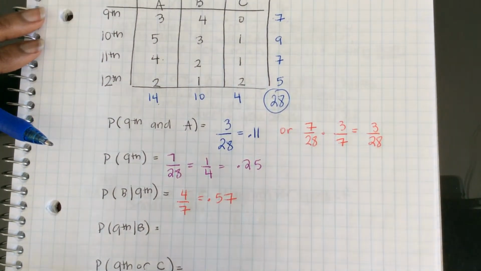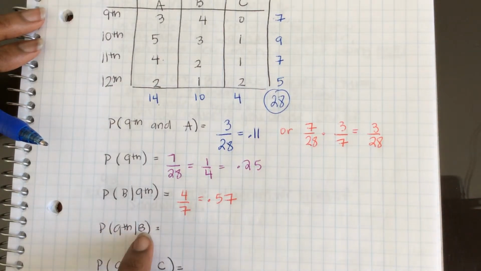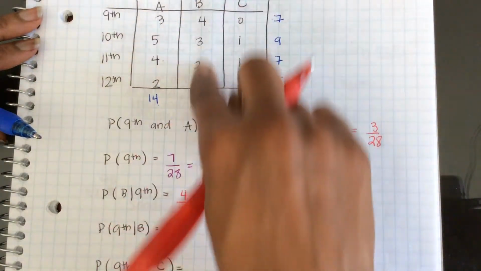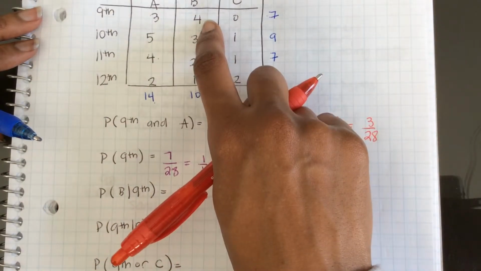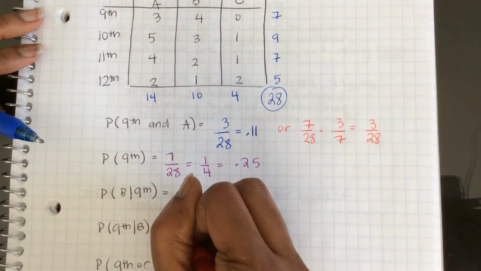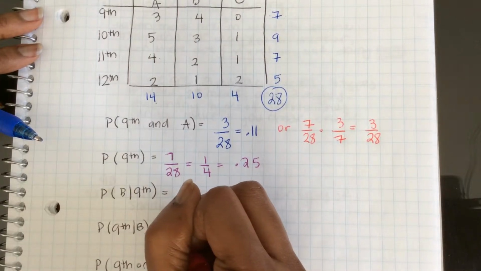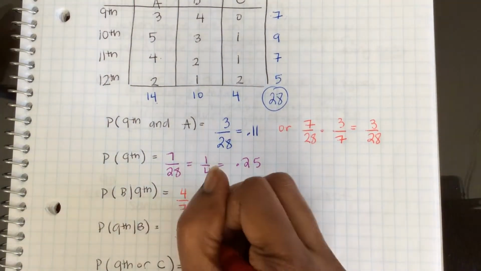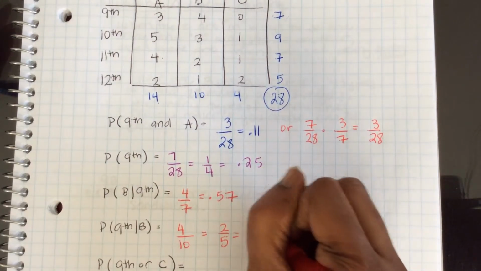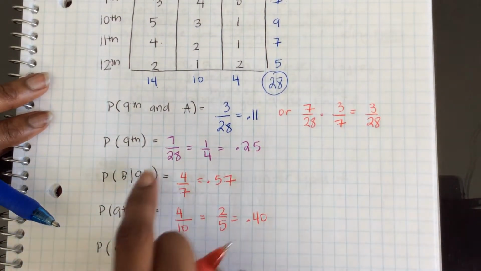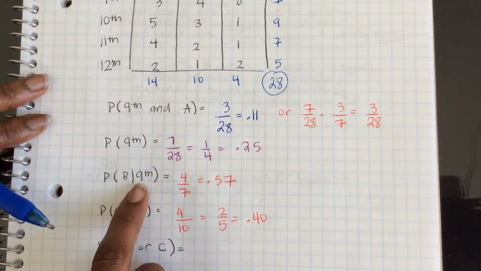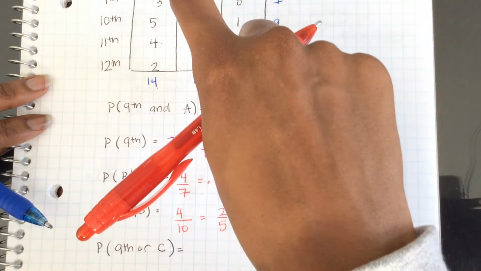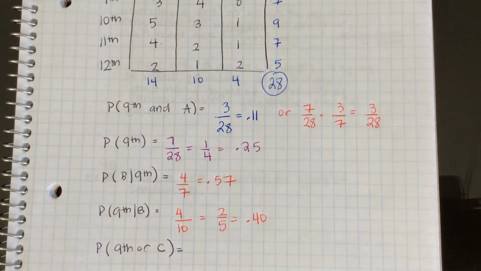Now this one's the opposite. What's the probability of being a ninth grader given that you have a B? Well, there are a total of 10 kids that had a B. 4 of them were ninth graders. So it's going to be 4 possible ninth graders out of 10 people who had a B, which is 2/5 or 0.40. So notice the difference. B, given that you're a ninth grader, is 4 out of 7. Ninth grader given that you have a B is 4 out of 10.